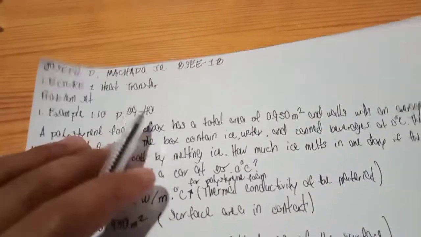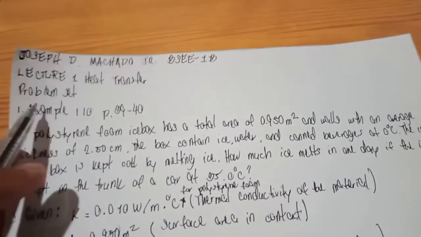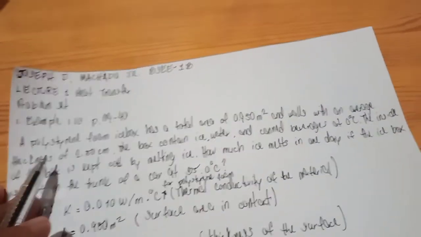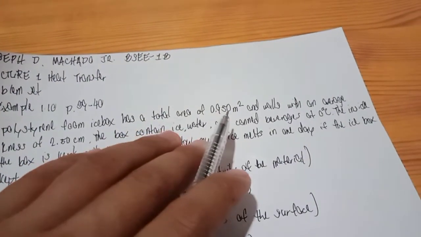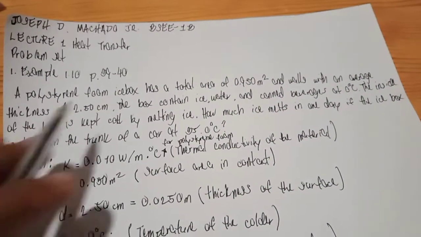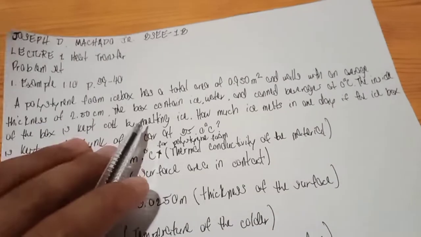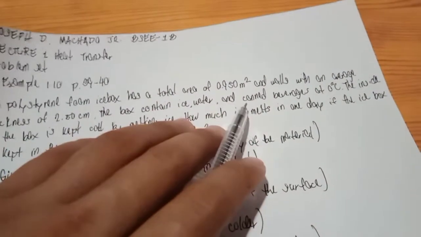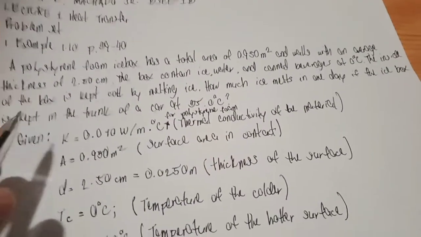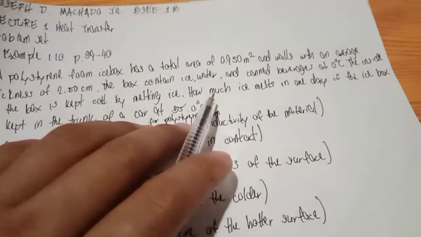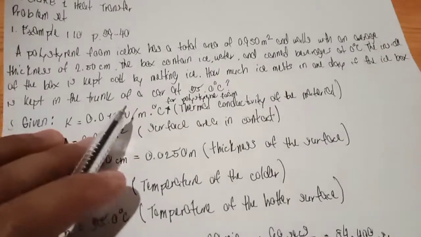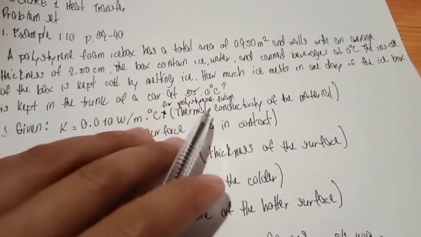Lecture 1, Heat Transfer. Problem set 1, Example 1.10, page 39 to 40. A polystyrene foam icebox has a total area of 0.950 m squared and walls with an average thickness of 2.50 cm. The box contains ice, water, and canned beverages at 0 degrees Celsius. The inside of the box is kept cold by melting ice. How much ice melts in one day if the icebox is kept in the trunk of a car at 35.0 degrees Celsius?